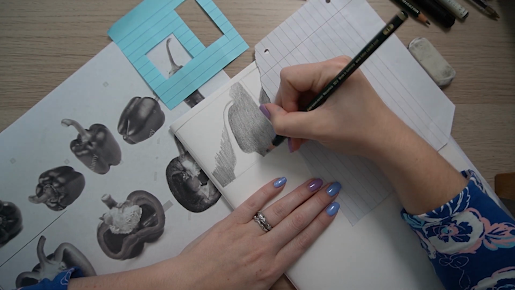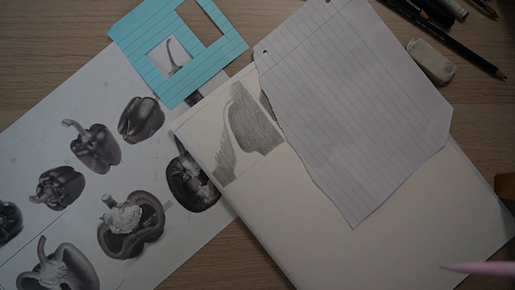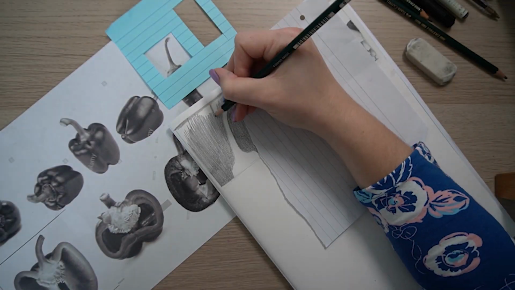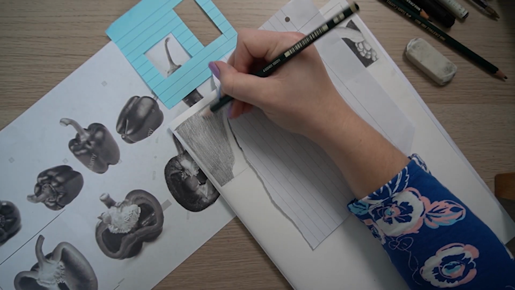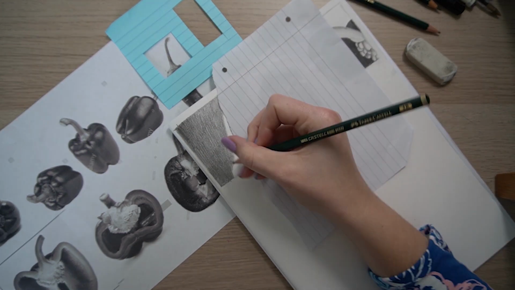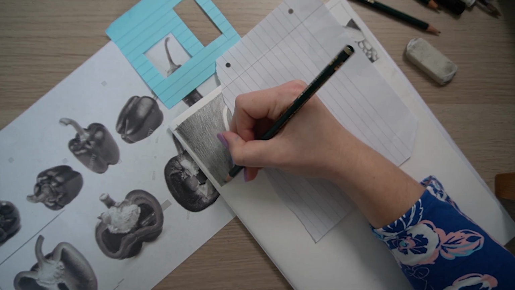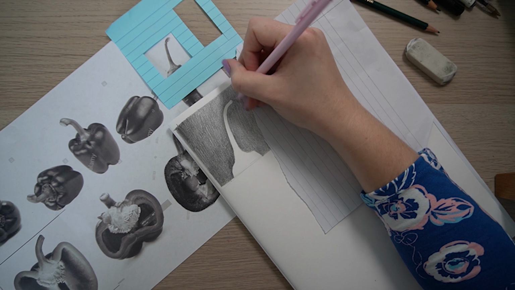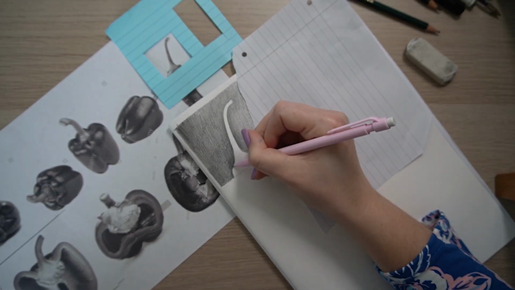Negative space can be a really interesting way to explore shape and develop ideas for composition as well. So just evening out the shading on the background, so working again with a 4B and a 2B pencil together to get that nice even tone, and then darker towards the pepper. Using the small rubber on the mechanical pencil to just neaten and sharpen edges. So just finishing off there.